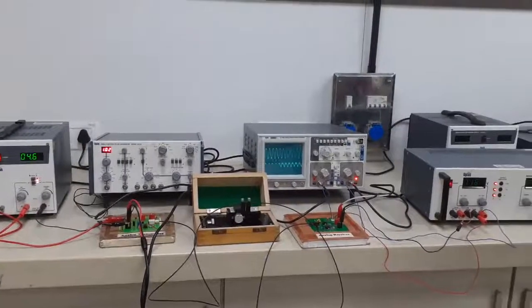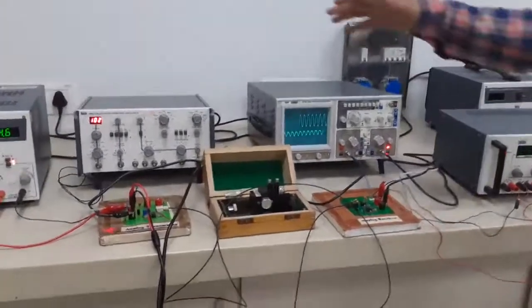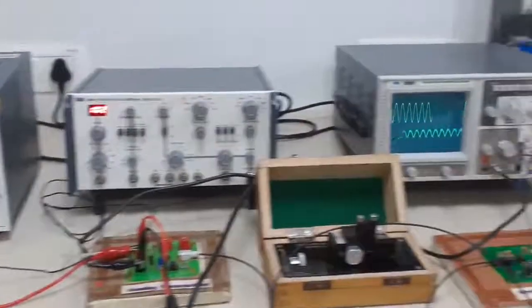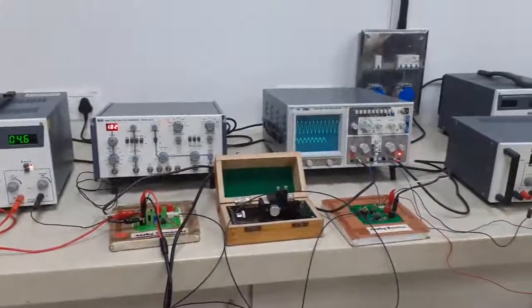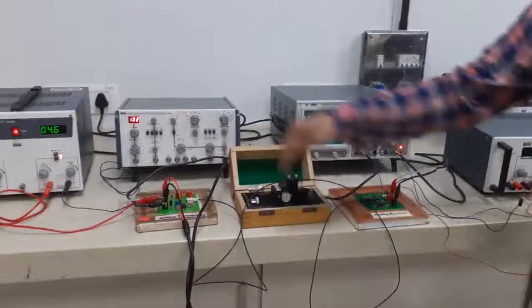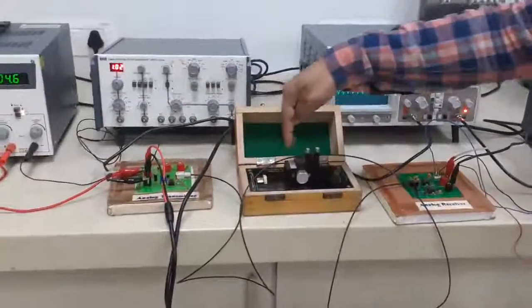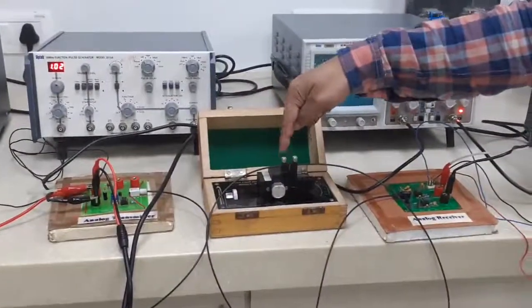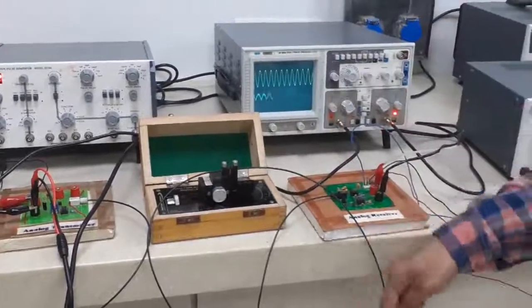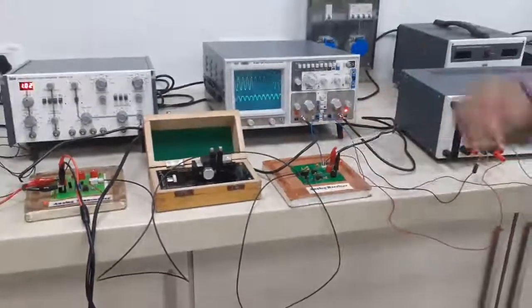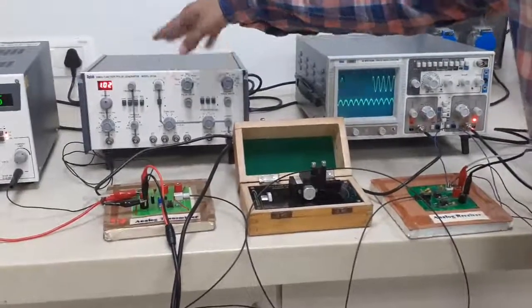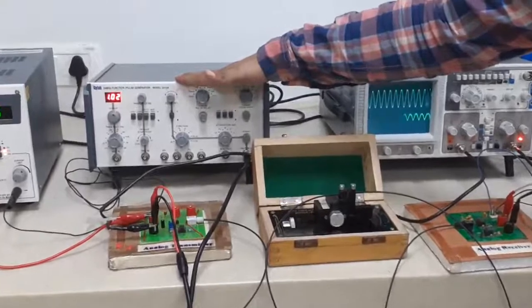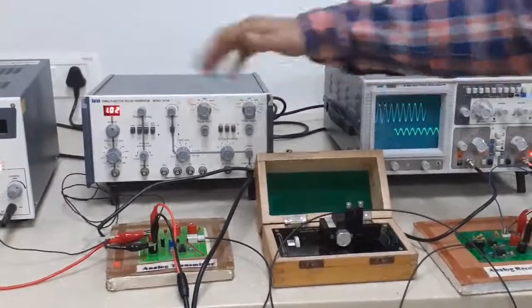Connections. First, we will connect the power supply plus minus 9 volt to the receiver and plus 9 volts to the transmitter circuit. Then we will connect 1 meter fiber into this alignment model and another 1 meter fiber from this alignment model to the receiver. Input is connected from this function generator, where we set the function generator initially at 1 kHz, 2 volt peak to peak.